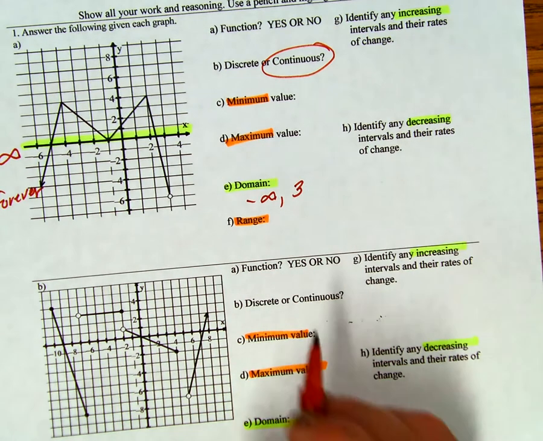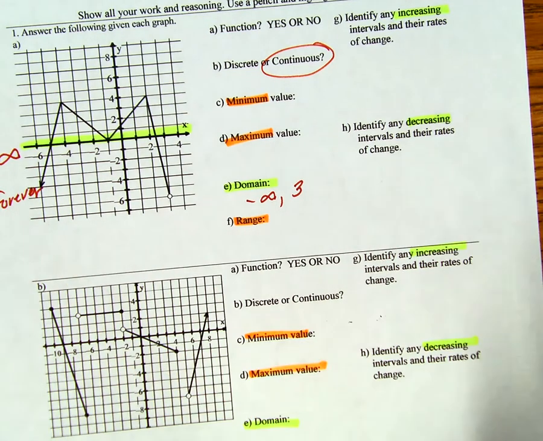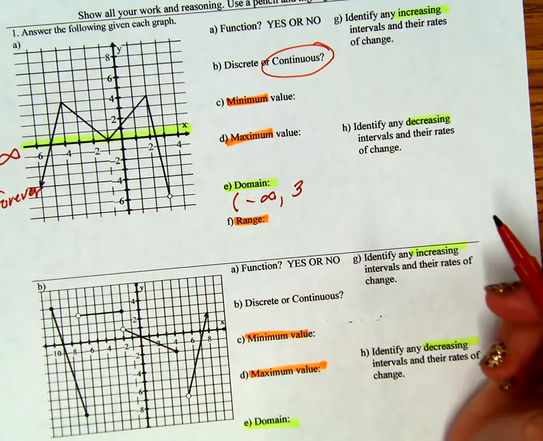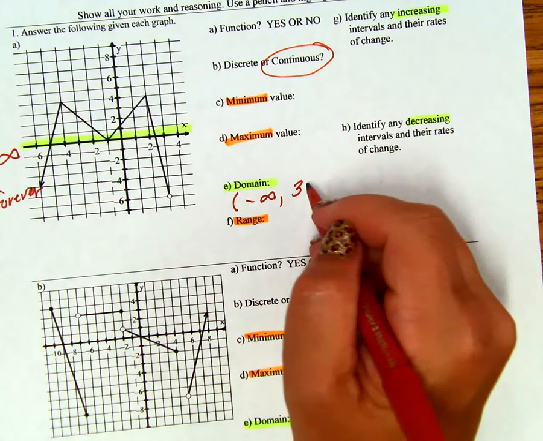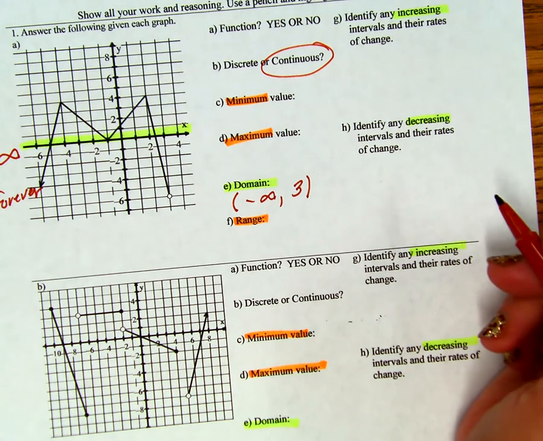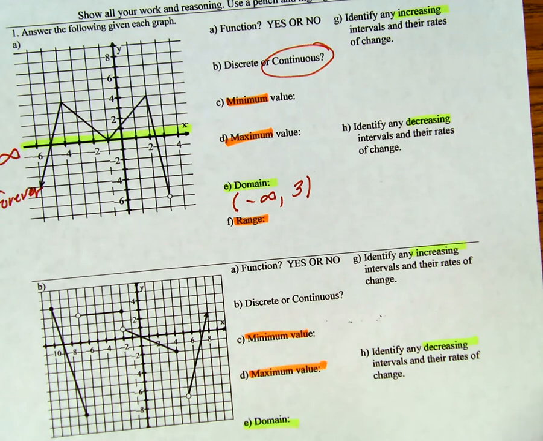Now we're looking at what brackets should we put on that. Because this is infinity, it's a number that can never be touched. We're going to put an open bracket, not included. And because this is an open dot over here at 3, we're going to do an open bracket, not included. We're using interval notation that you learned in Math 1 to do this domain.